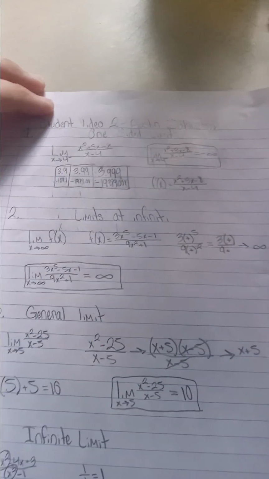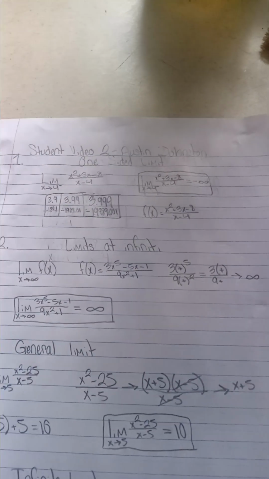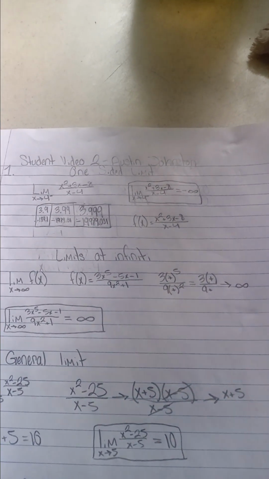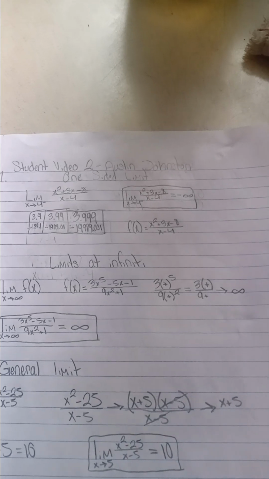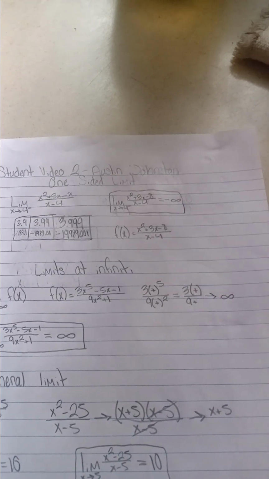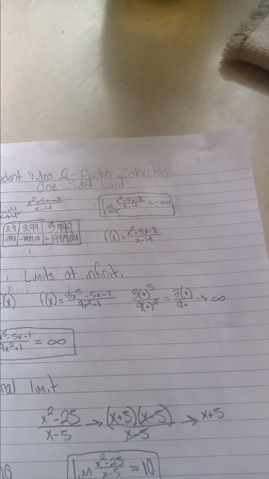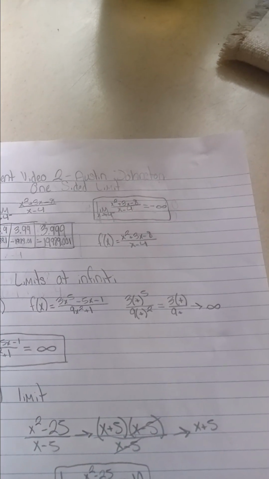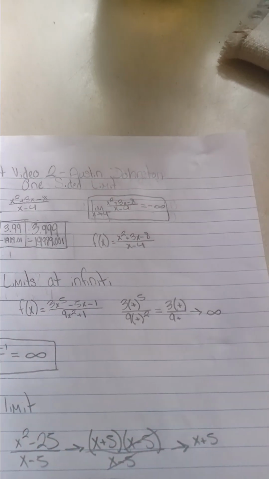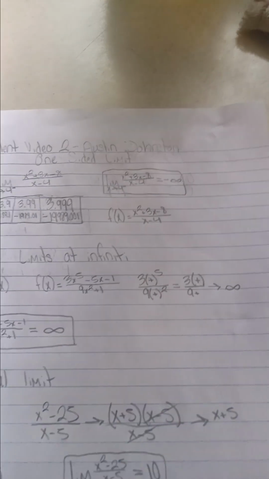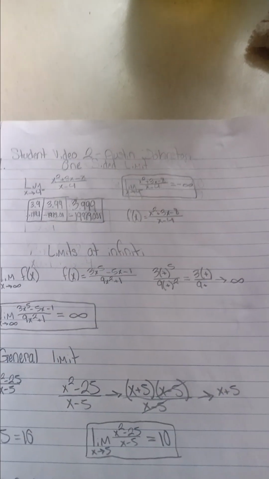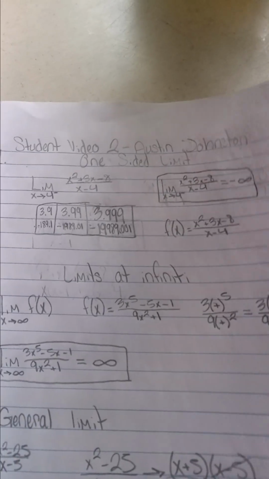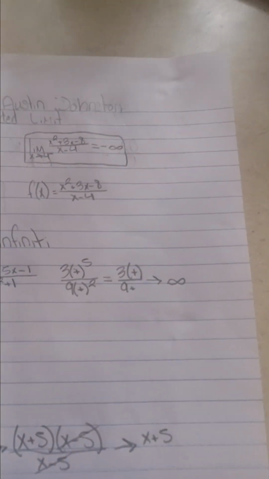Since the limit is at infinity, I know that I'm going to have to do sign analysis, or something else, but I'm not remembering it. But since my numerator is greater than the denominator, I know that I'm going to have to do sign analysis.